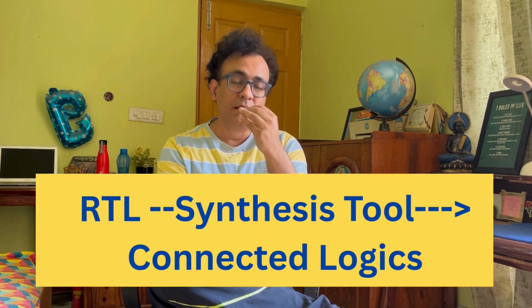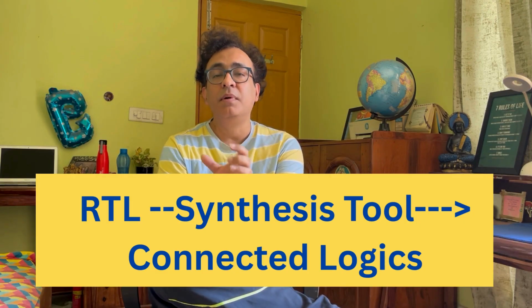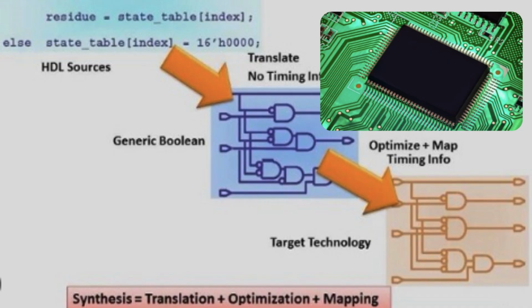Now today I will talk about the synthesis view, which is when we start with the RTL, you run some synthesis tool and it generates some logic. So synthesis is nothing but the nearer abstraction to the actual chip, where whatever logic you write in terms of hardware description language is mapped to the library.